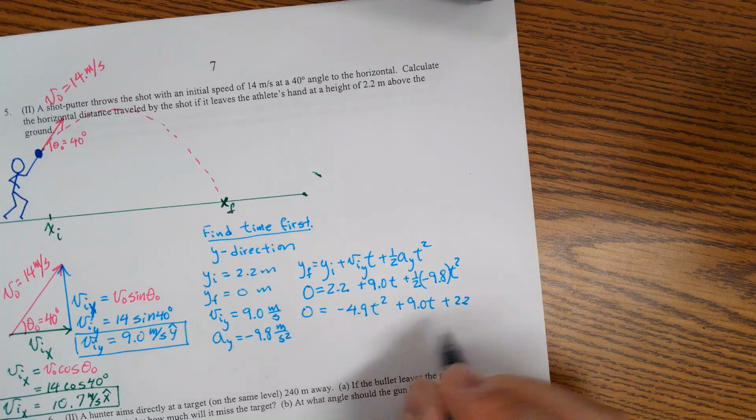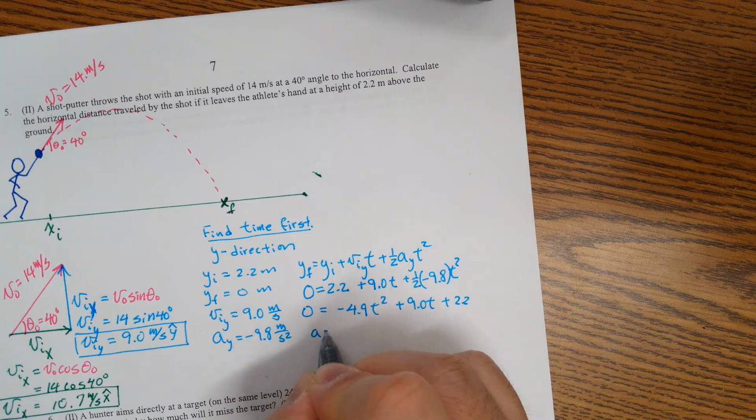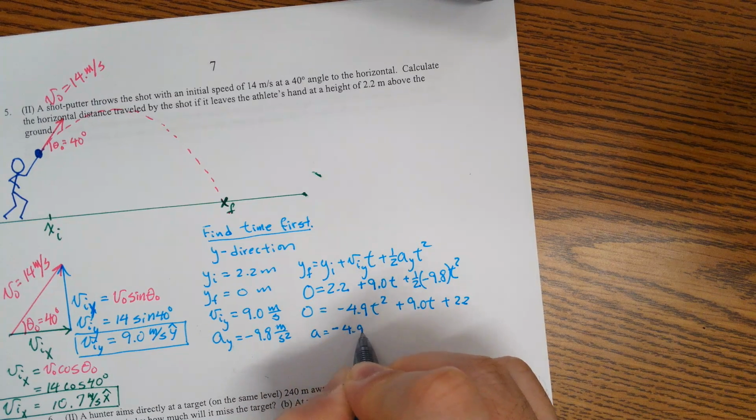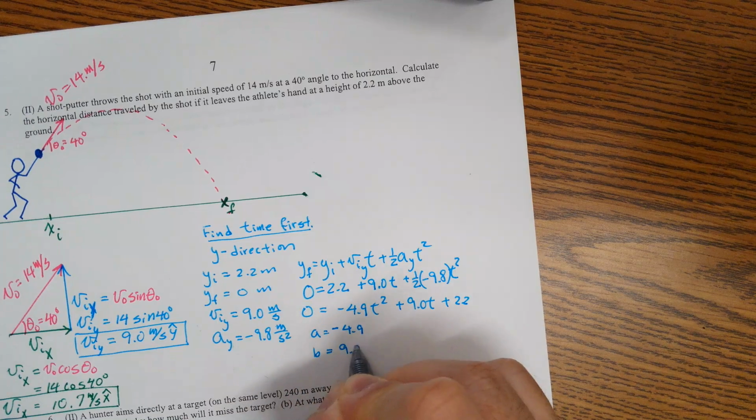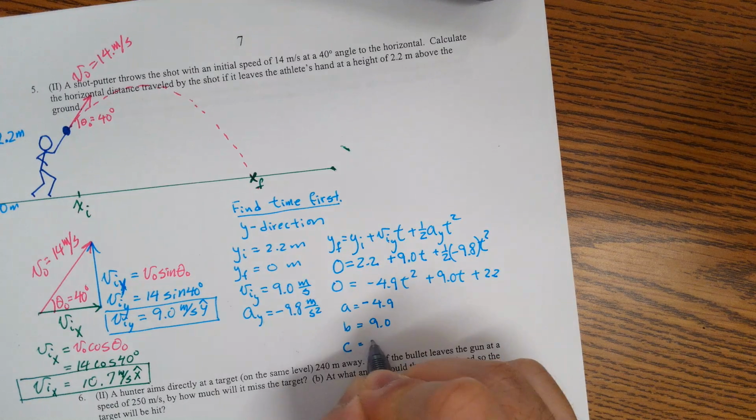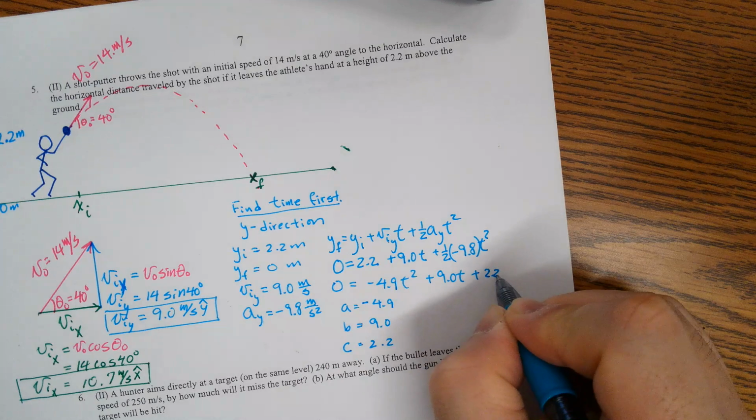So my A is equal to negative 4.9, B is equal to 9.0, C is equal to 2.2.